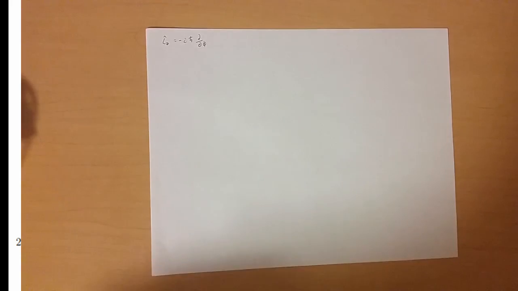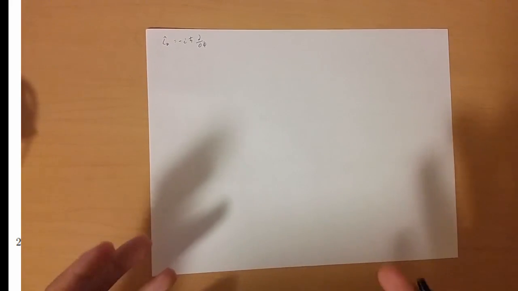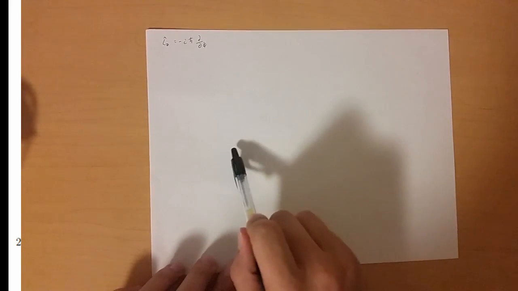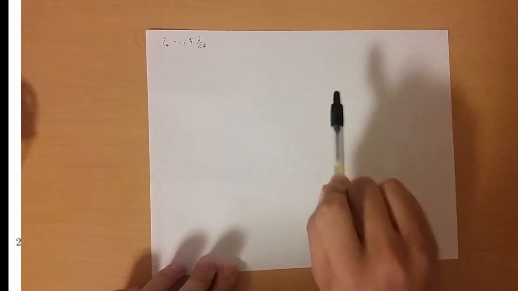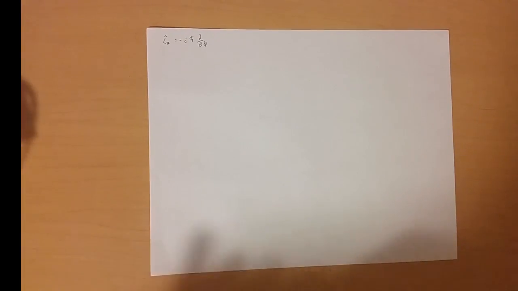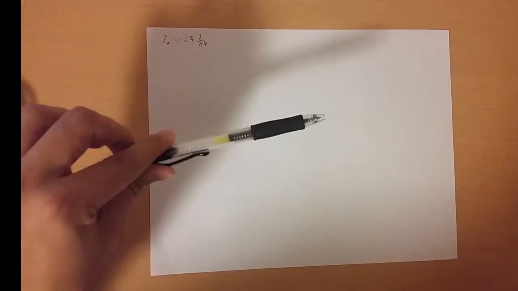So rather than using the Cartesian coordinate system we usually use, where x goes this way, y goes this way, and z comes out of the page, we're using a spherical coordinate system where we have a radius.